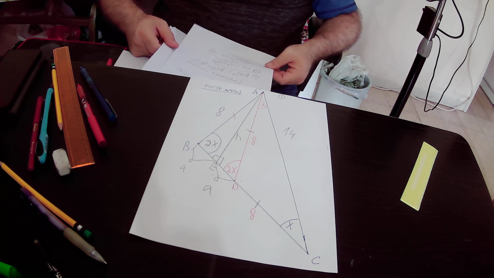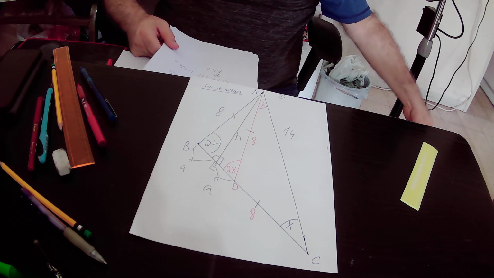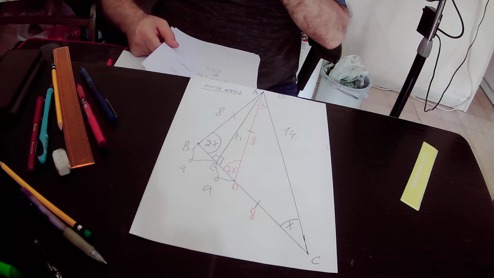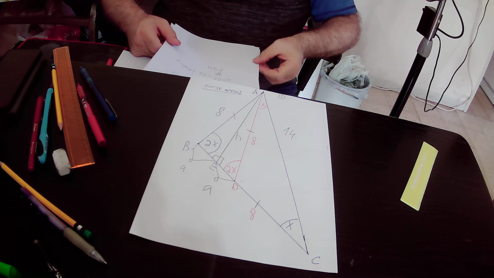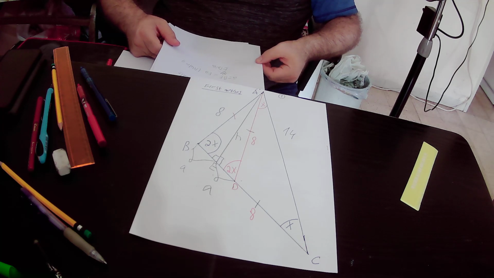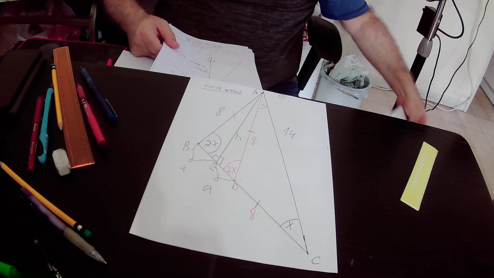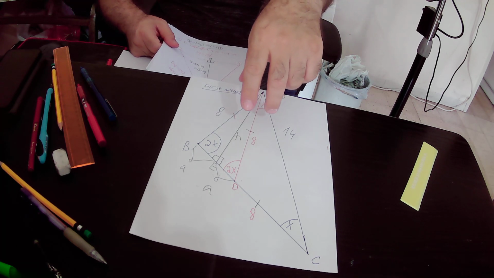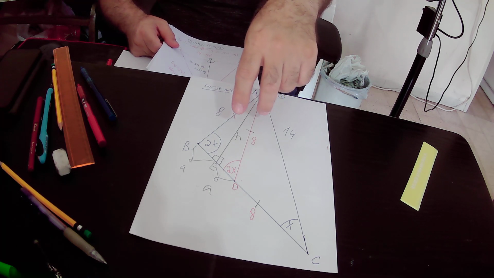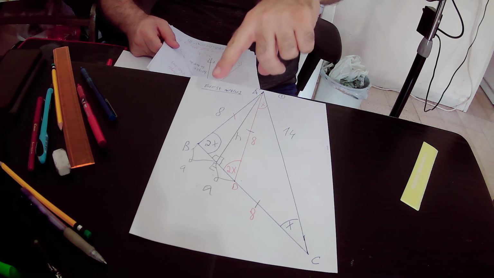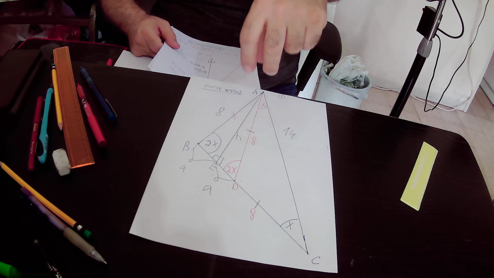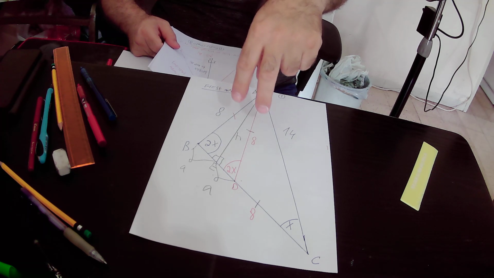Okay, so DC equals 8 units. So then we used rule number 3. Actually, we have the isosceles triangle. Triangle ABD is an isosceles triangle because side AB equals side DC.